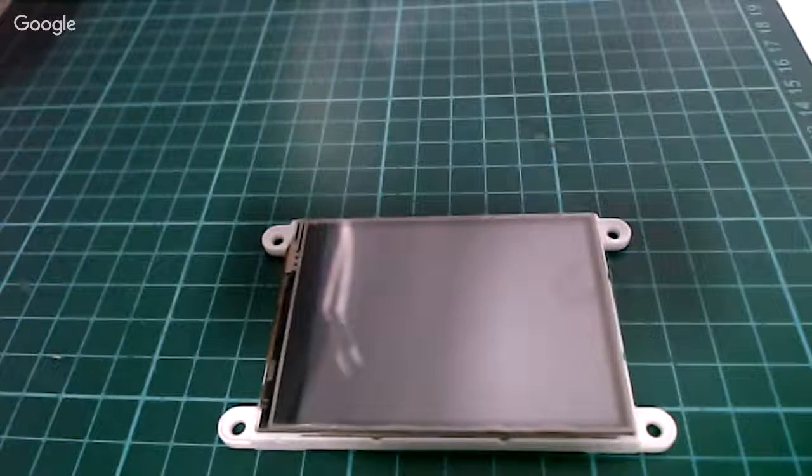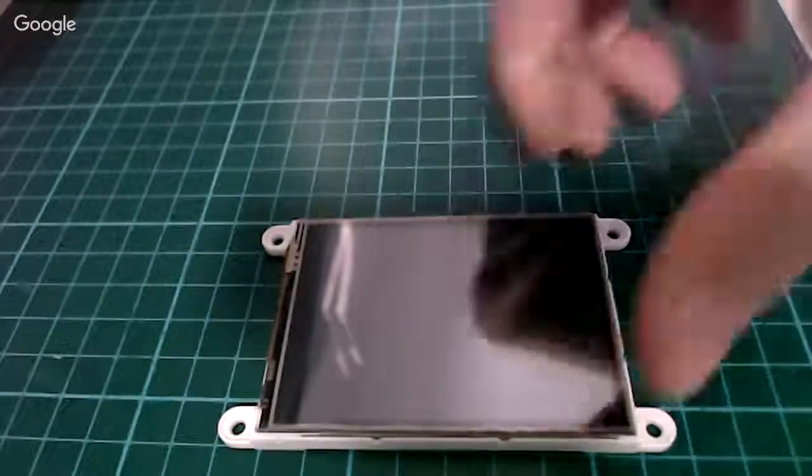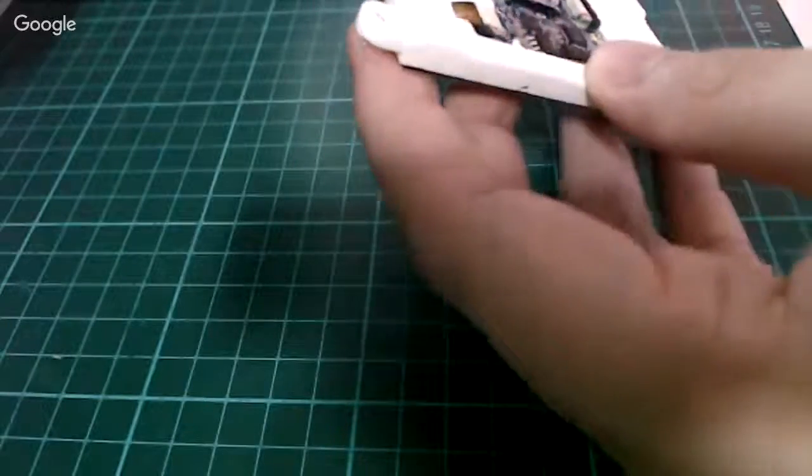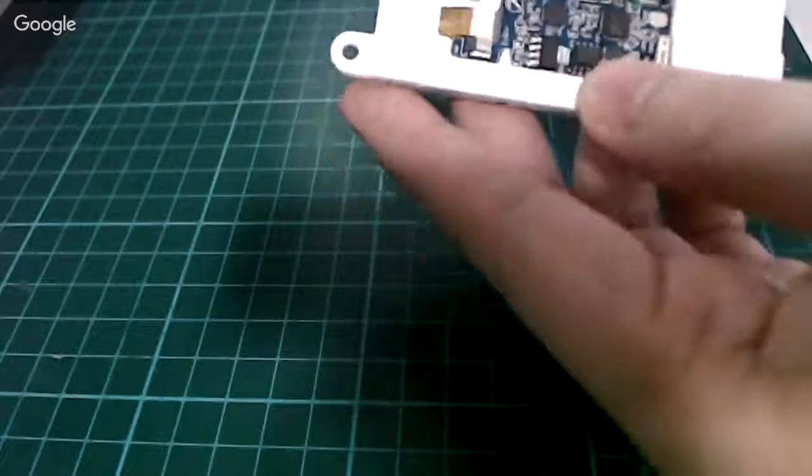There will be experimentation, and not all of the experiments will work. If I find something interesting and something that works, I'll be sure to share it in future videos. Of course, we're going to learn how to work with this display module in the future live workshop sessions.